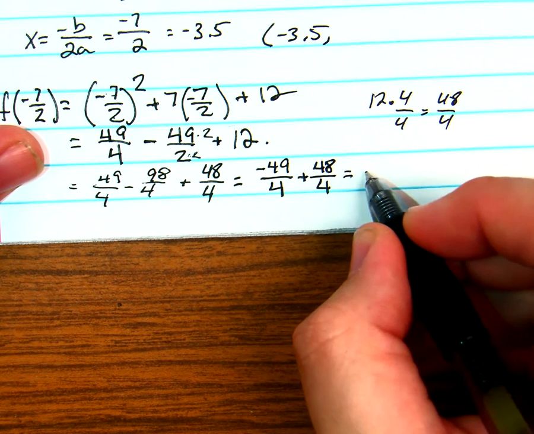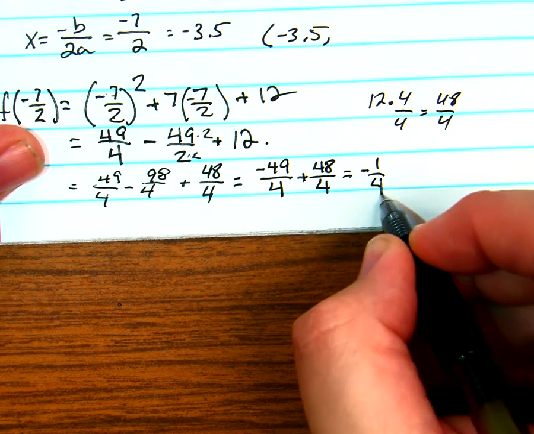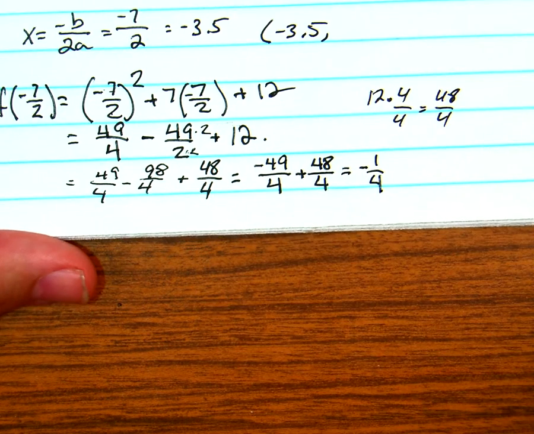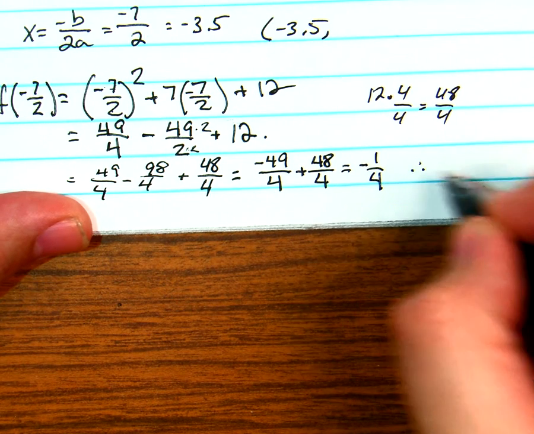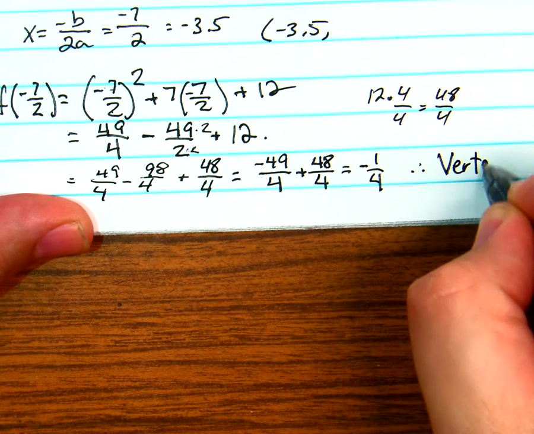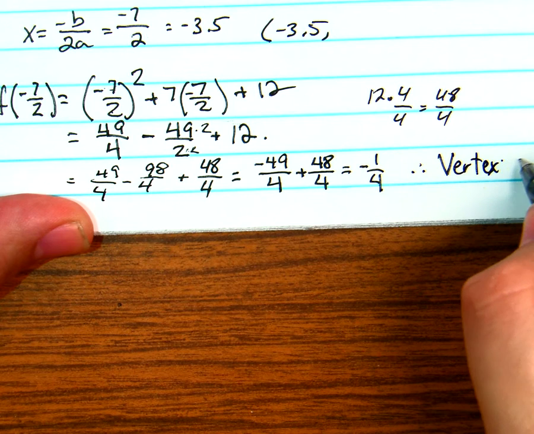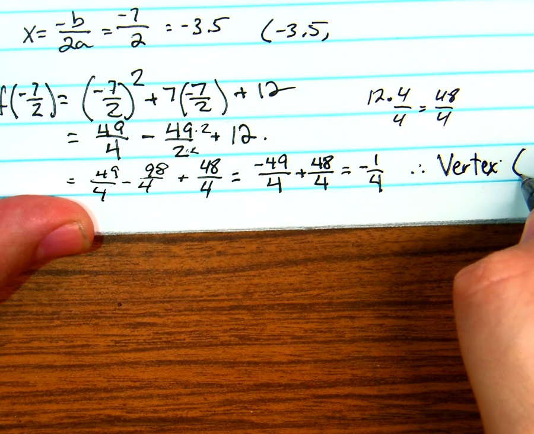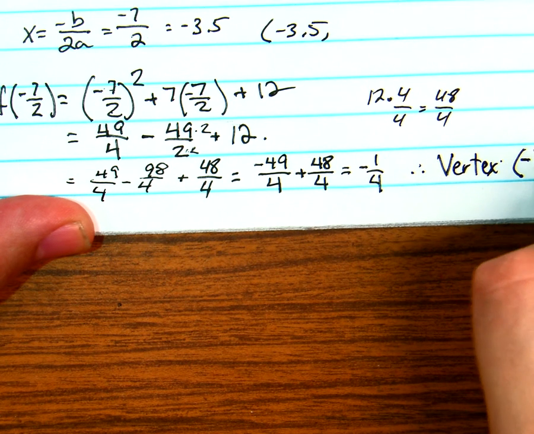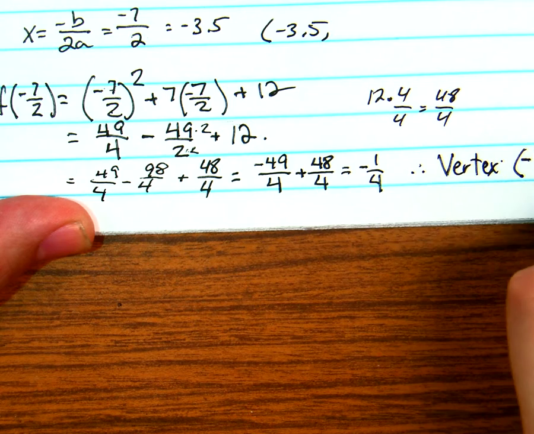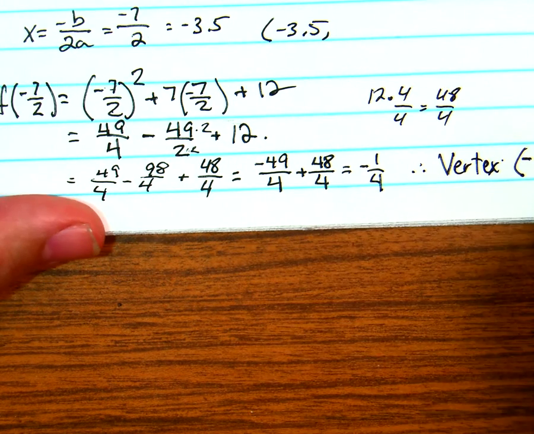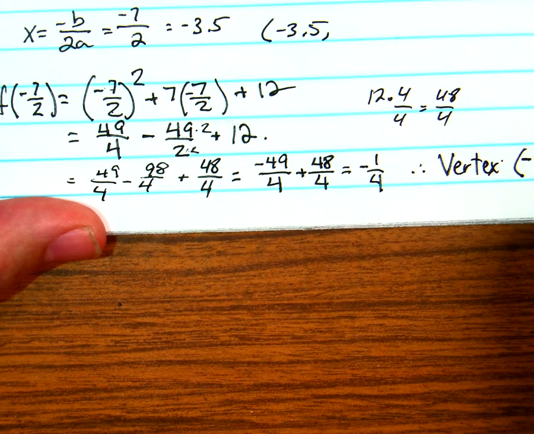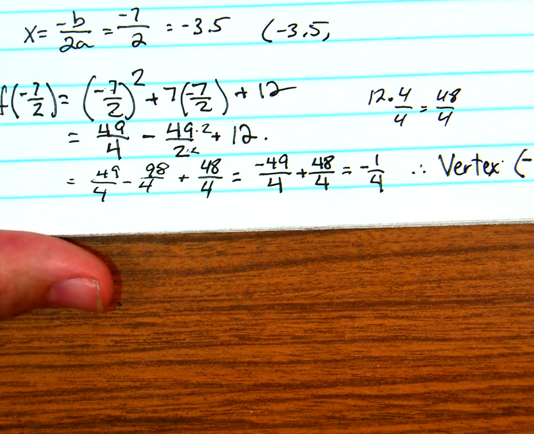Negative 1 over 4. So my vertex is going to be at negative 3.5. Now, what's 1 over 4 if I made a decimal? 0.25. Negative 0.25. So I have a vertex.